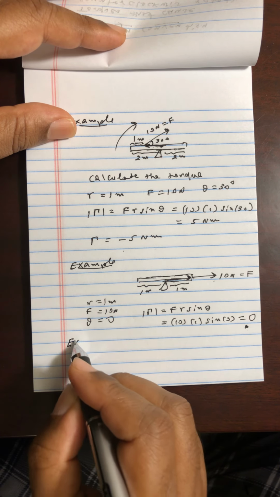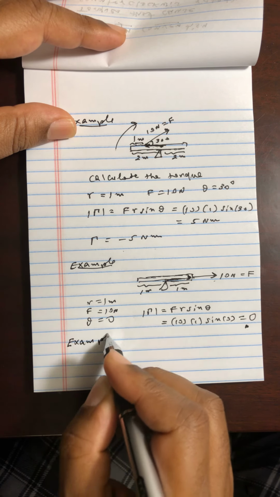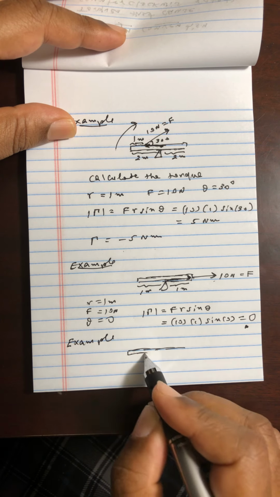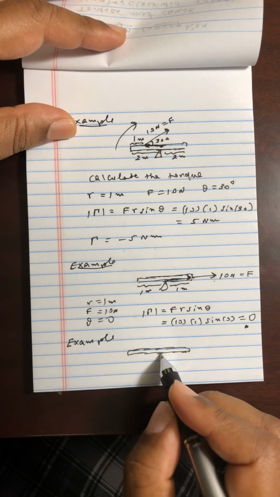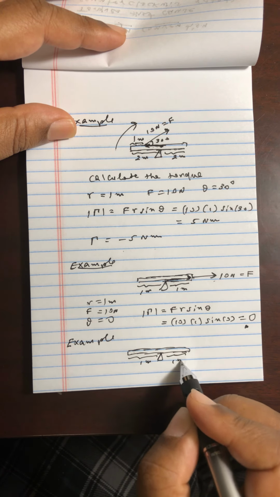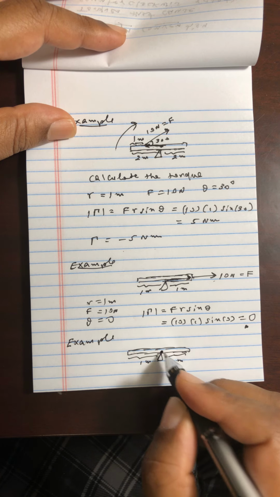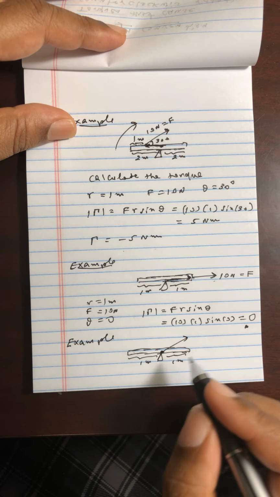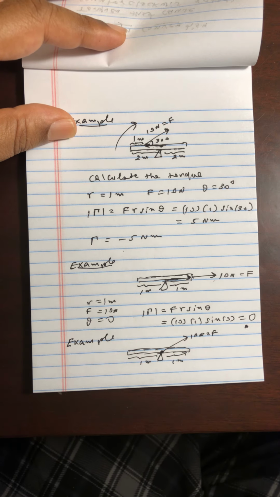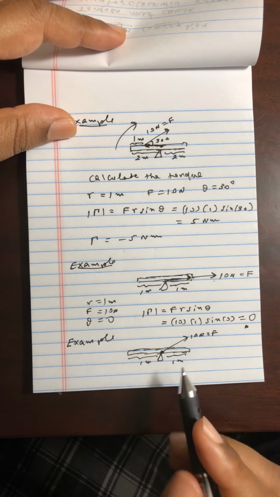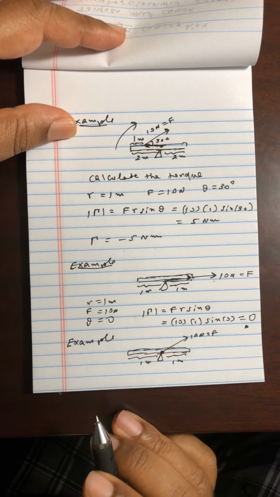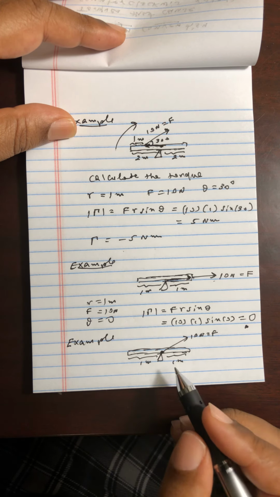Another example. How about if we have something like this? Let's say the pivot is over here. Let's say this is 1 meter, and then we're applying force right at the pivot. Let's say this is 10 newtons. Do you think you can rotate the meter stick by applying force at the pivot? You can't rotate it, so we expect the torque to be 0. Why is the torque 0 mathematically?